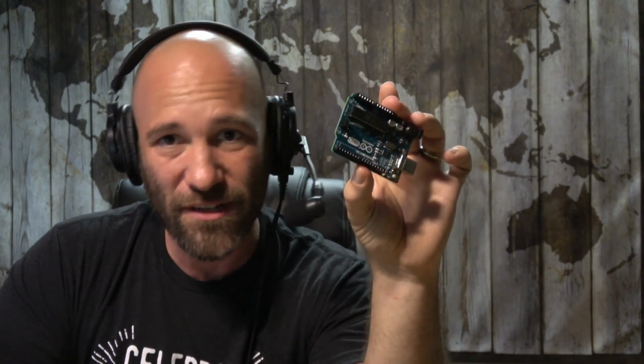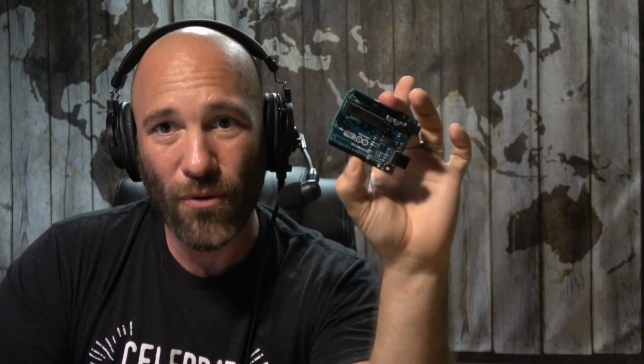Today we're doing an introduction to the Arduino. So now in this modern world, people are talking about IoT devices a lot, basically Internet of Things. The idea that most of your devices are going to be intelligent and are going to be able to connect to the internet. And so Arduino boards are one of the ways that you can go about building your own IoT devices.